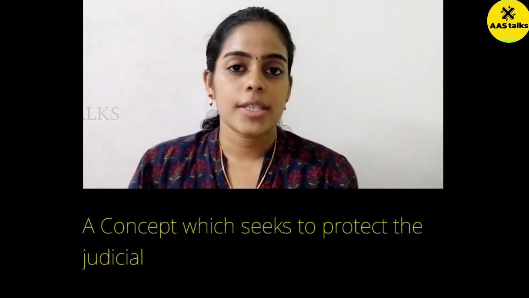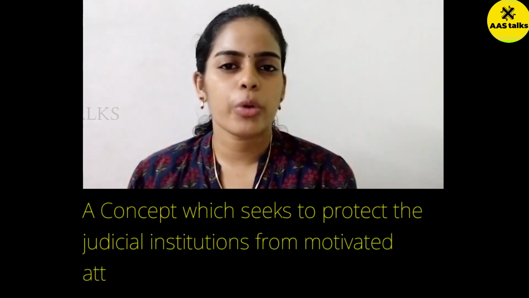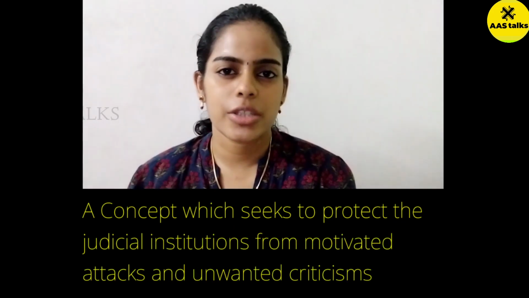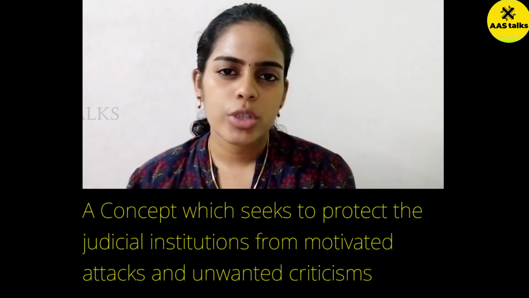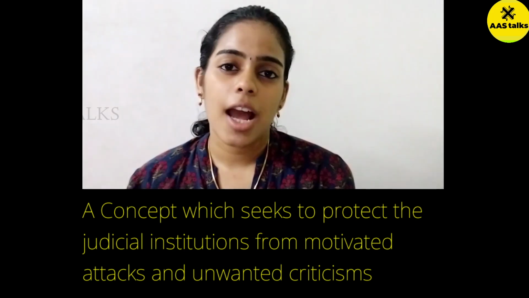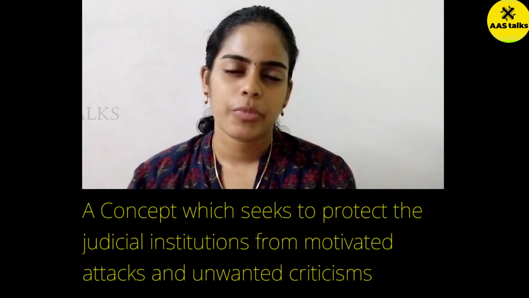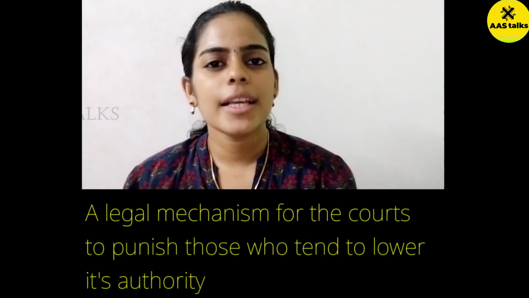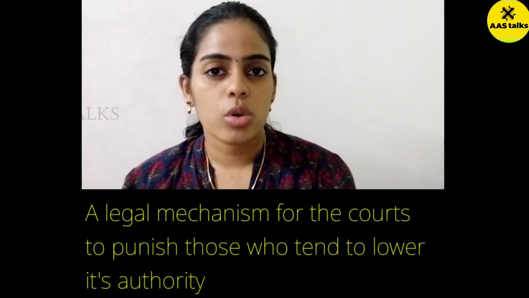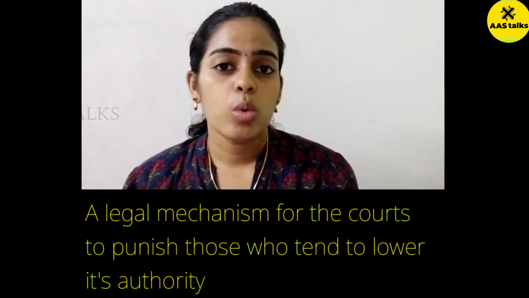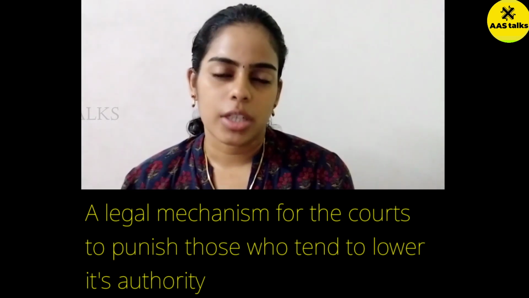Now, if we go by definition, then contempt of court is a concept which seeks to protect the judicial institutions from motivated attacks and unwanted criticisms. So basically, it is a legal mechanism for the courts to punish those who tend to lower its authority.